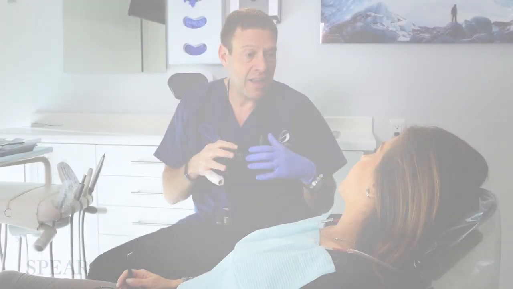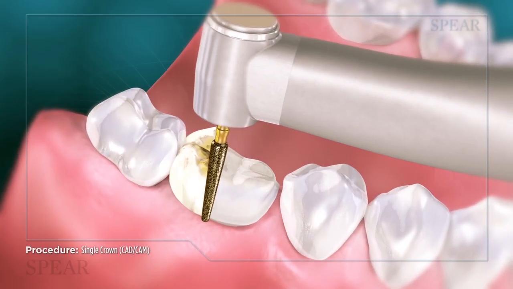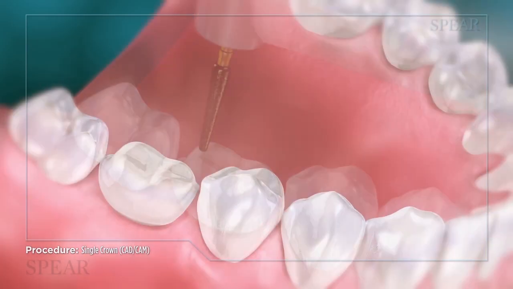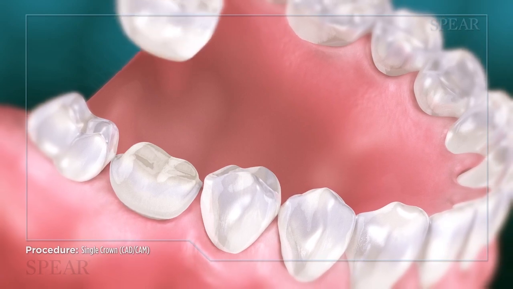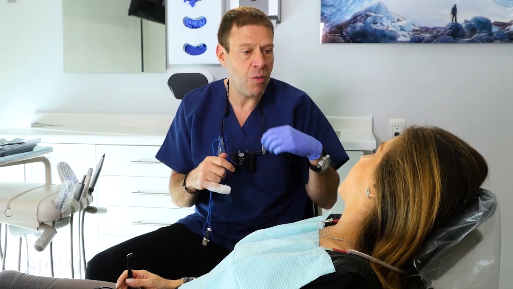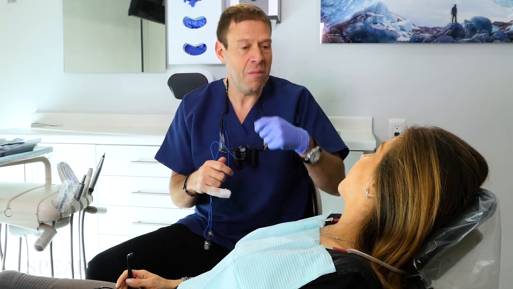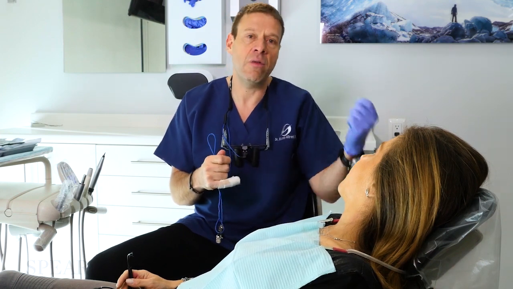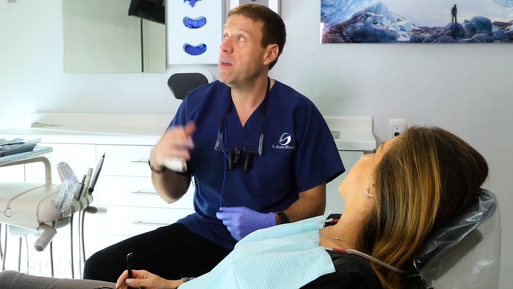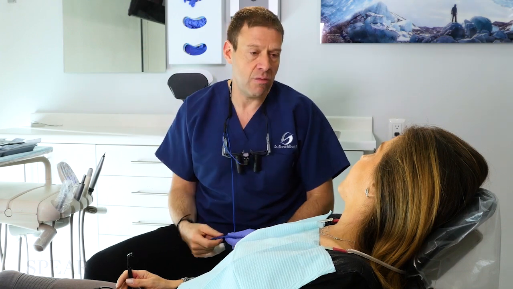But if we feel that the decay has spread beyond, we'll end up doing a full coverage restoration, which is a crown. So that means we cannot do it in one stage. It means we're going to end up doing it in at least 2 appointments. In one of them, we get rid of the decay, we clean the tooth, we make an impression, we send it to the lab, and then we'll have it back and be able to finish this in a second appointment. Okay, sounds good, and I definitely think we should go ahead and do it.